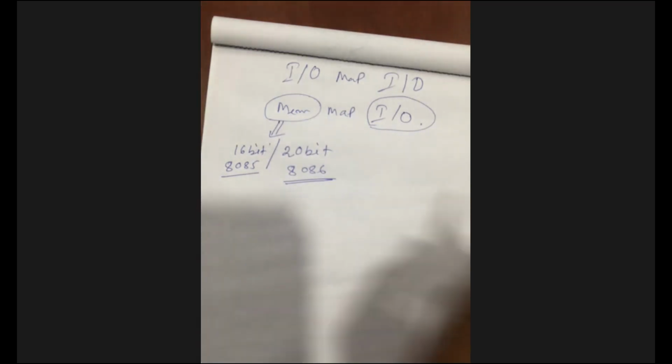I'm talking about memory mapped IO, meaning memory addresses. Whenever you are given an address, say from which memory location to which memory location, 00000 to FFFFF, like that. Is it clear?